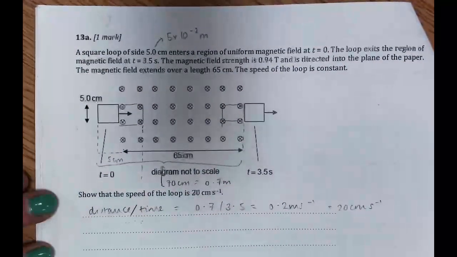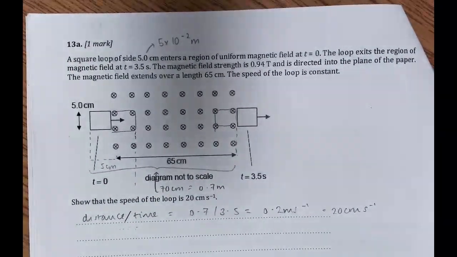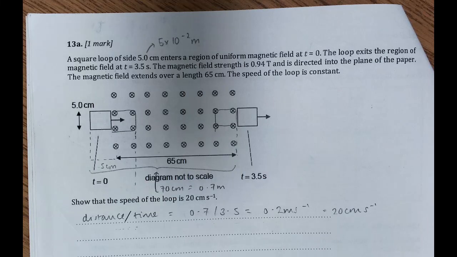Okay, 13A. You've got a square loop of side 5 centimeters, turn that into meters, enters a region of uniform magnetic field at t equals 0. The loop exits the region of magnetic field at t equals 3.5 seconds. The magnetic field strength is 0.94 Tesla and is directed into the plane of the paper. The magnetic field extends over a length of 65 centimeters. The speed of the loop is constant. Show that the speed of the loop is 20 centimeters per second.